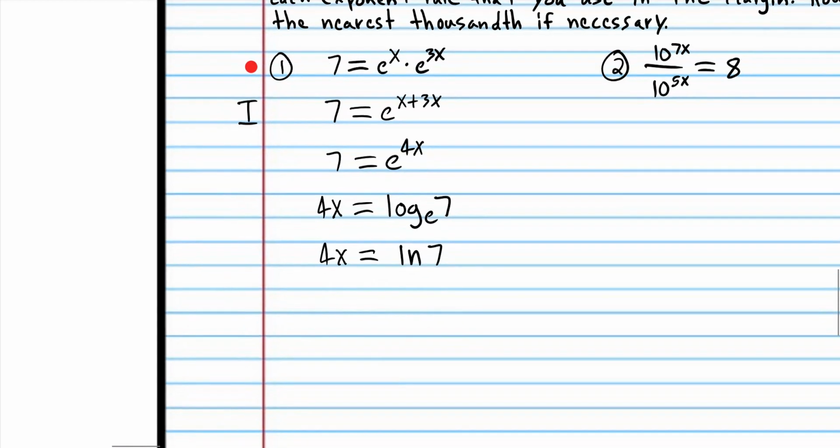So now we're going to divide both sides by 4, and we get x is equal to natural log 7 over 4. And now all we have to do is go to the calculator, and I want you to push the ln button on your TI-84 Plus. If you're using a different calculator, then you may have to enter 7 first and then push the natural log button.